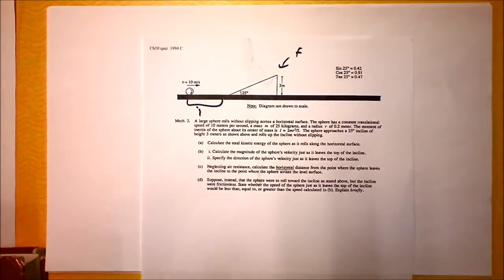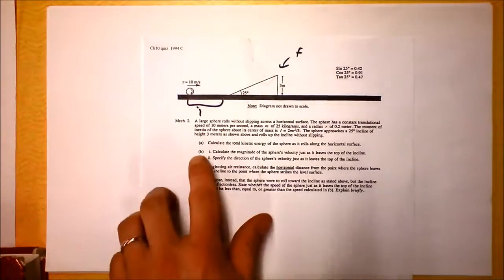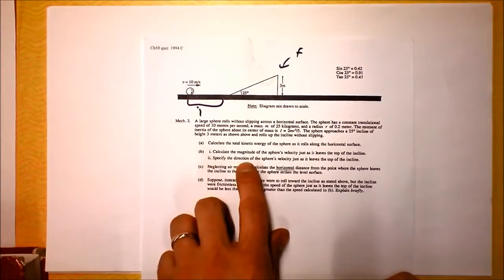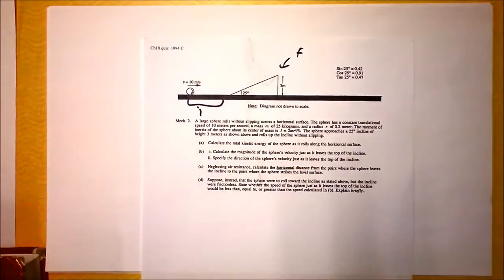As we continue the problem that you already know everything about, I have a live studio audience before me at this time. Would you say hi, studio audience? Hi. Hi. I said hi. Oh, yeah, sure, okay. So we're on part B, number 2, and we want to know the direction of the sphere's velocity just as it leaves the top of the incline.